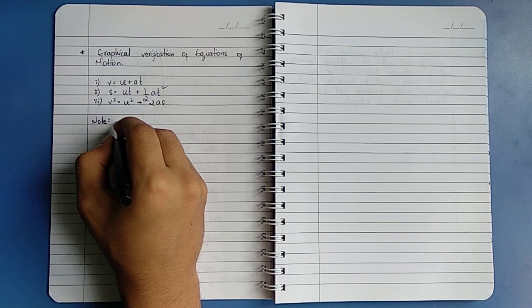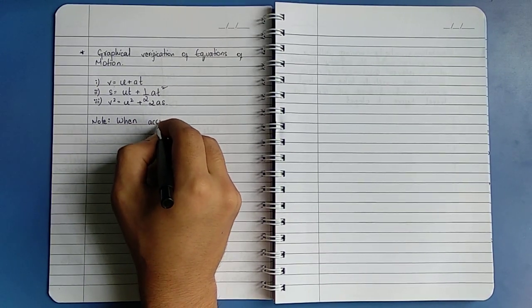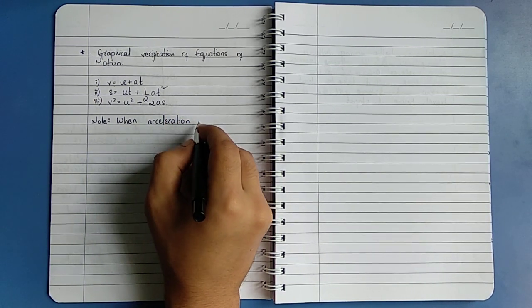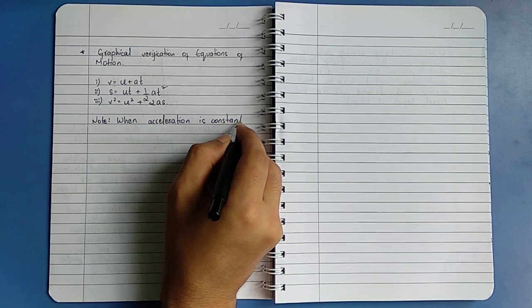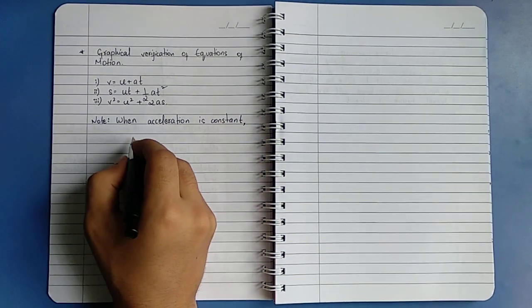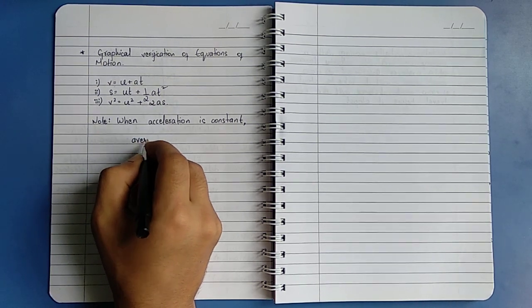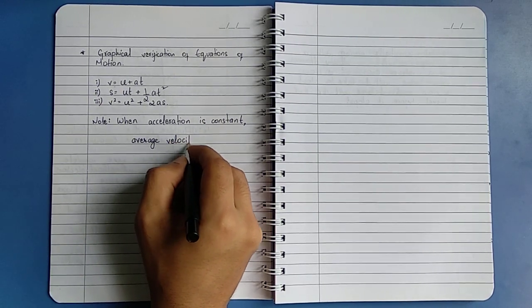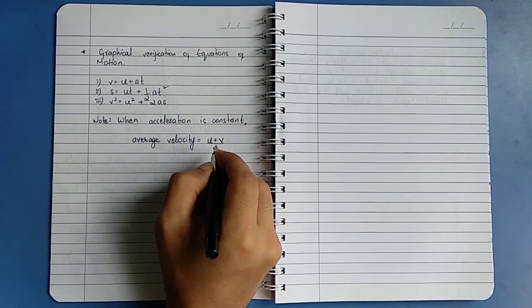Take a note that when acceleration is constant, average velocity is equals to (u + v) by 2.